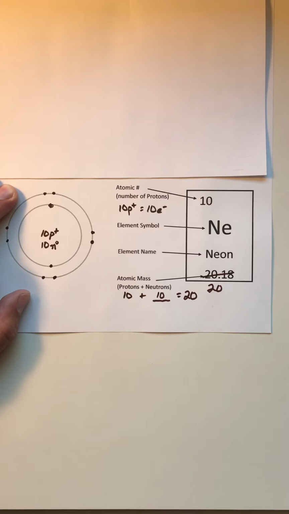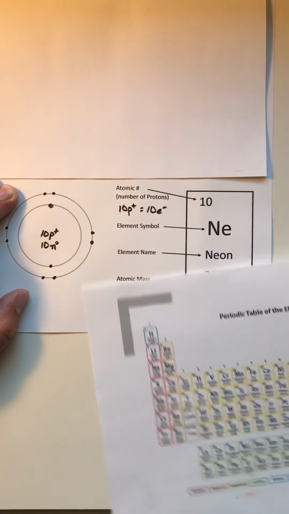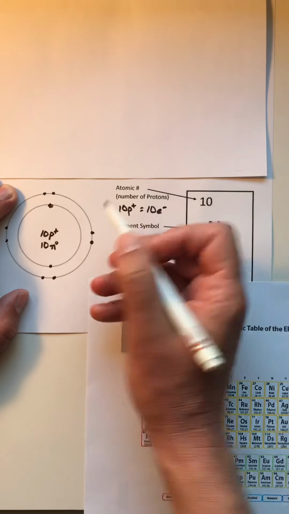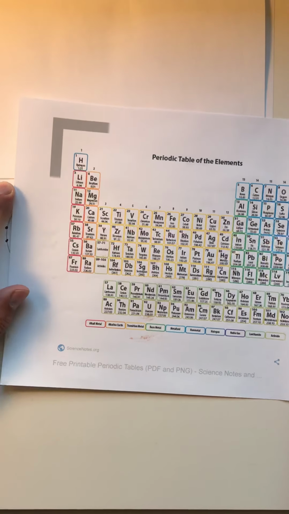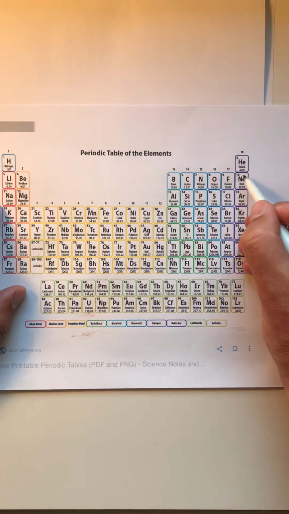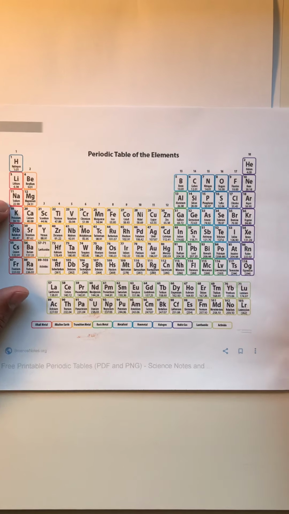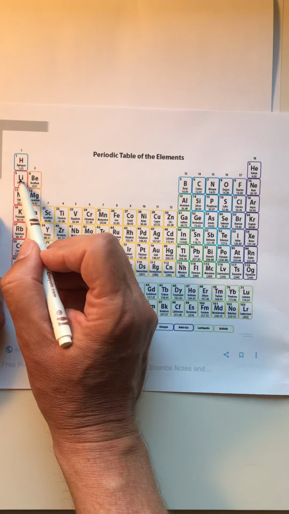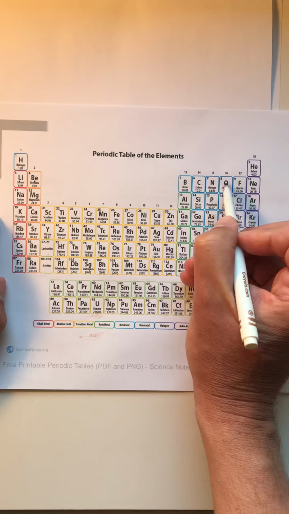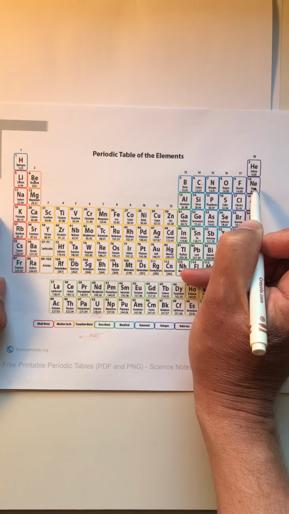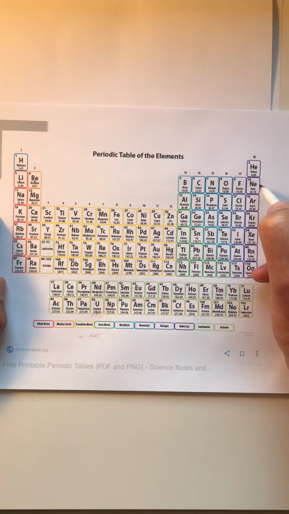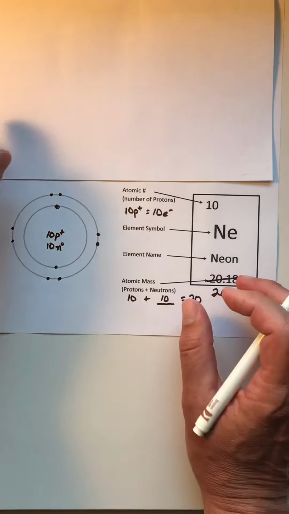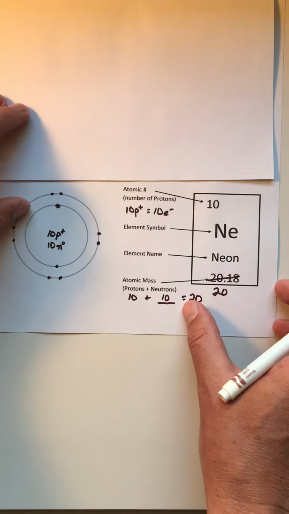Now, what does that mean? Well, neon, because it has 2 shells, is going to be in the second row down, and it has 8 electrons in its outer shell. Well, that's because it's the 8th element over in that row. So it has 8 electrons in its outer shell, neon. So what if it gets a little bit bigger? Well, let's take a look.